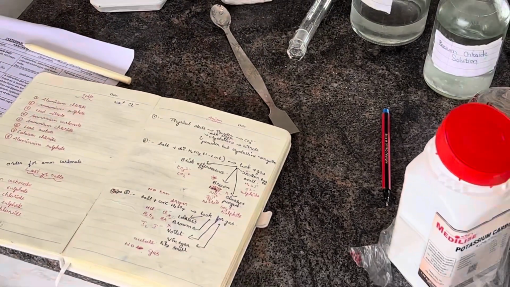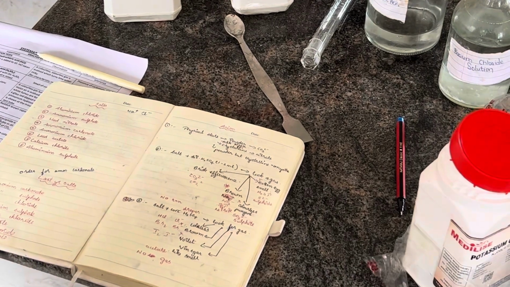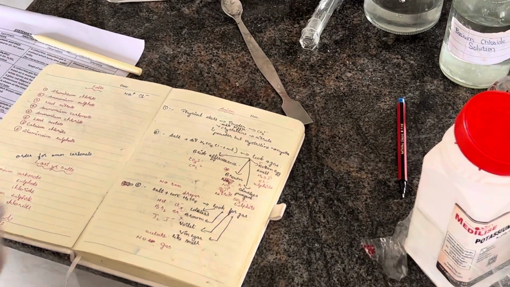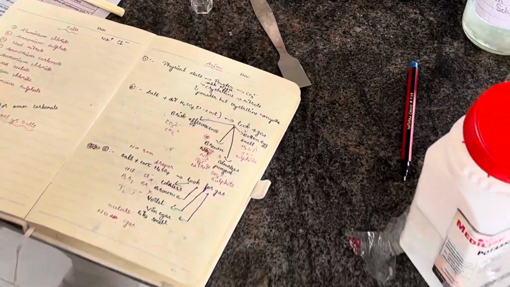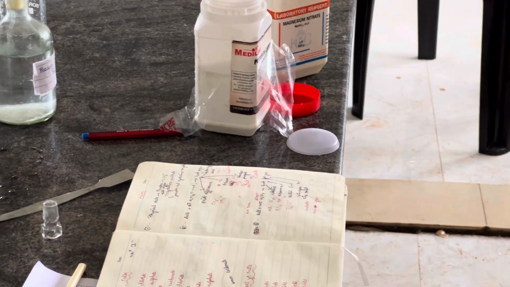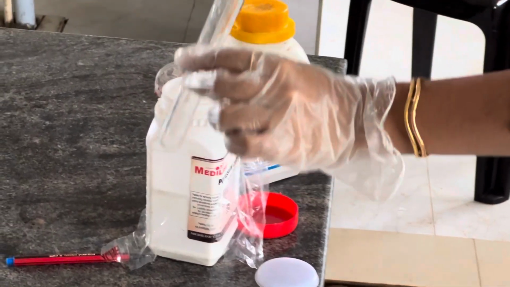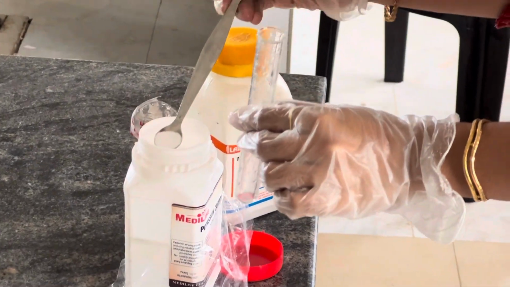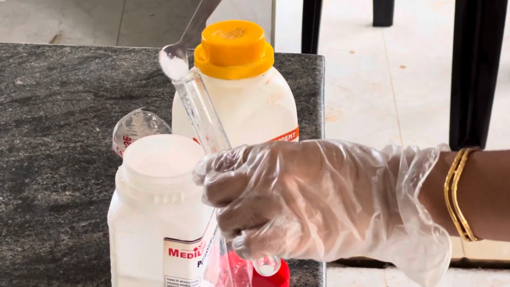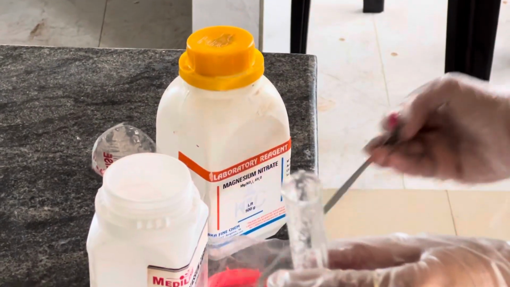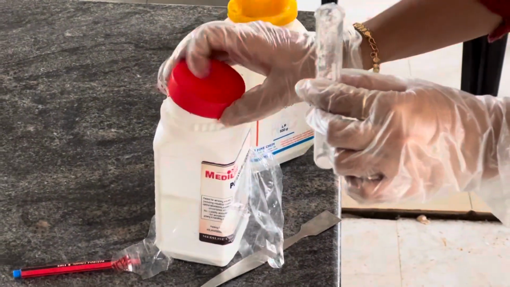So the next test is we have to take a pinch of salt in a test tube and add dilute sulfuric acid. When you add dilute sulfuric acid, if you get brisk effervescence, then it infers the presence of carbonate. If there is no brisk effervescence, then carbonate is absent. So let me take a pinch of salt in the test tube. Okay, we'll be taking the salt in a test tube, and after that add 2 to 3 drops of dilute sulfuric acid to it. Let us see what happens here.